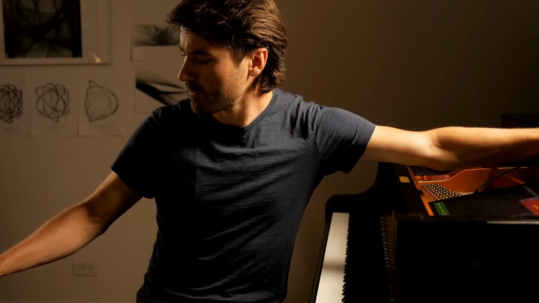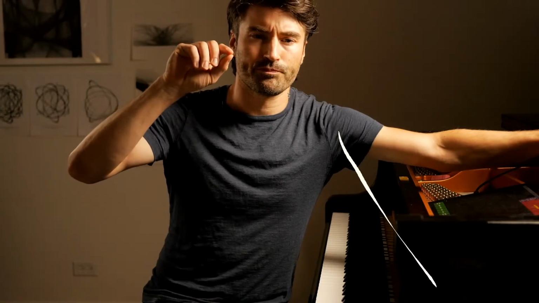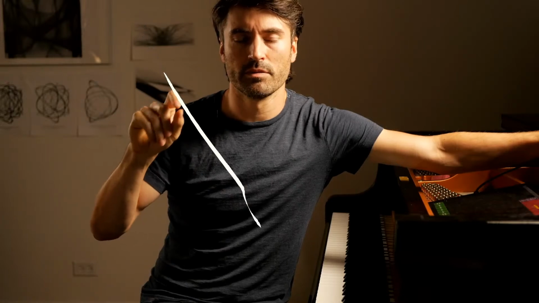So let's see. There we go. All right, so if I draw a line, you can see my mouse here on the screen, right? If I draw a line, let's say I just go, wow. See, it becomes this animation. Basically what happens is that the ending point of whatever I draw becomes the beginning point of the next iteration of that animation.